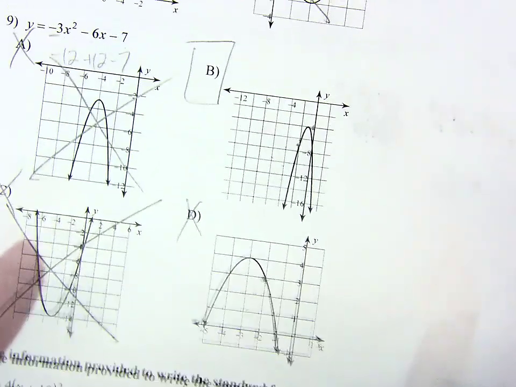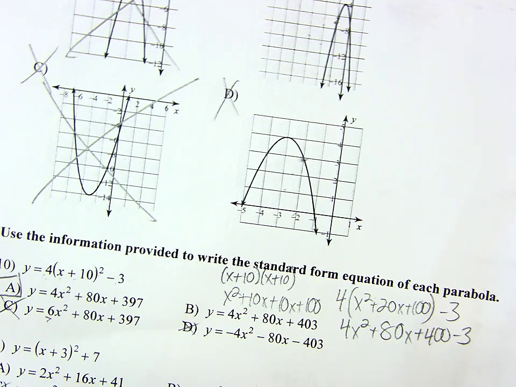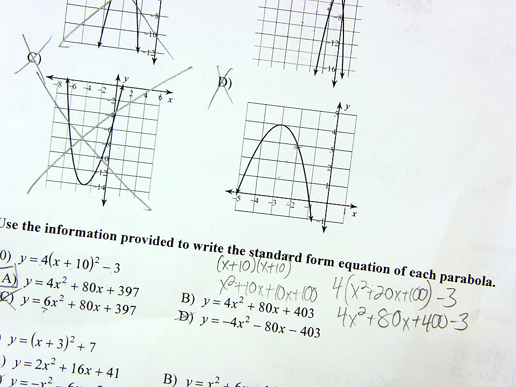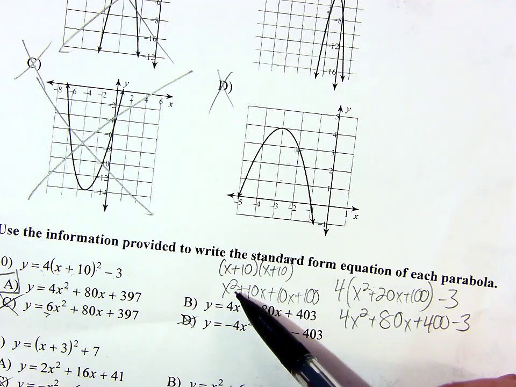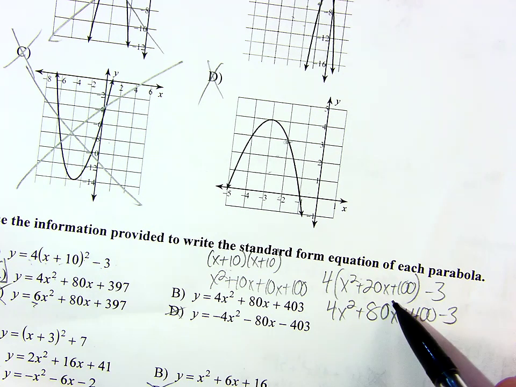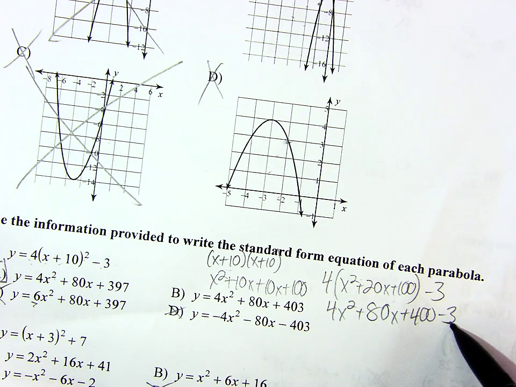So on number 10, do you distribute the 4 first, or do you do the x? I would FOIL the x plus 10 squared first, and then multiply it by 4. And then you subtract the 3 at the end.